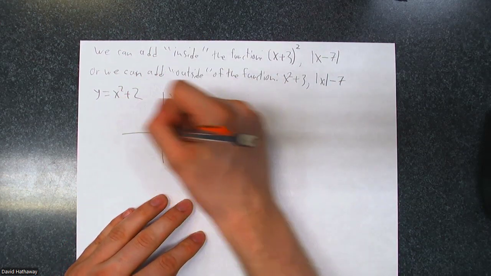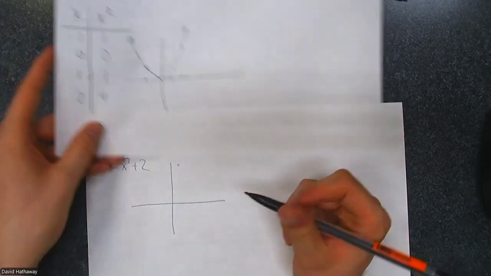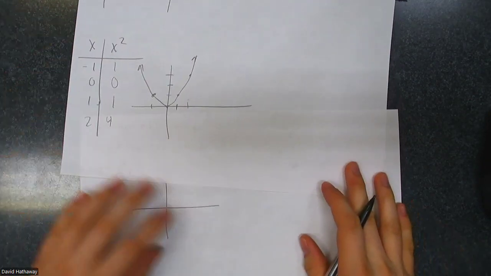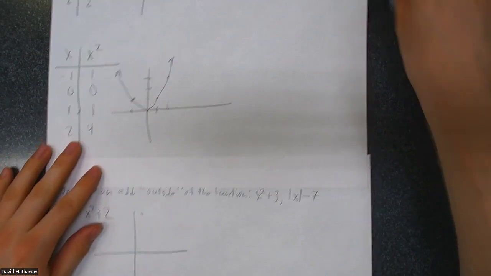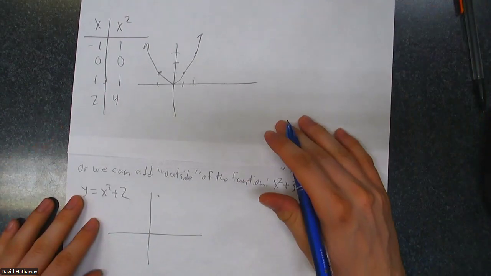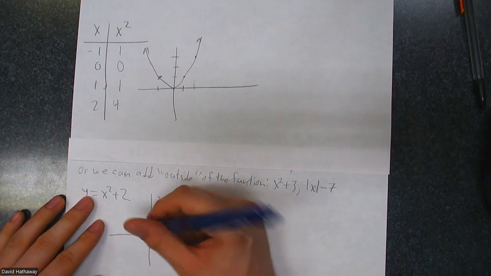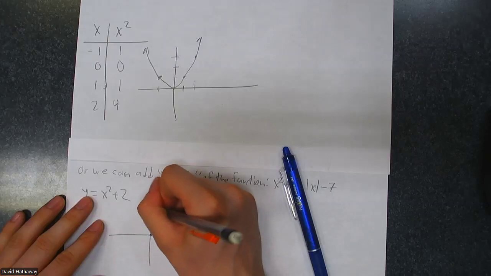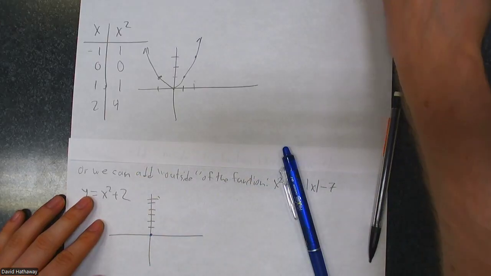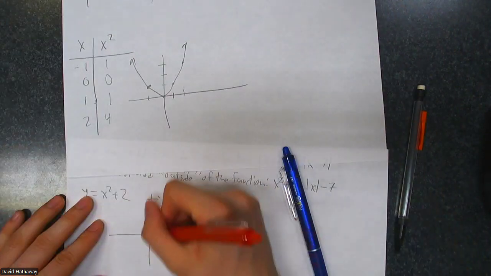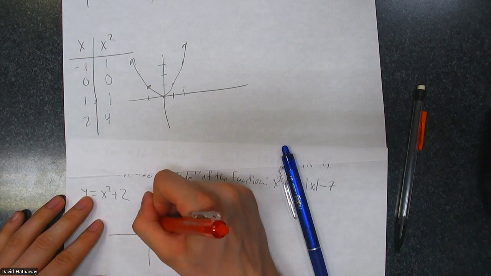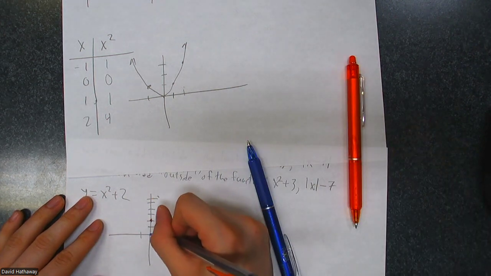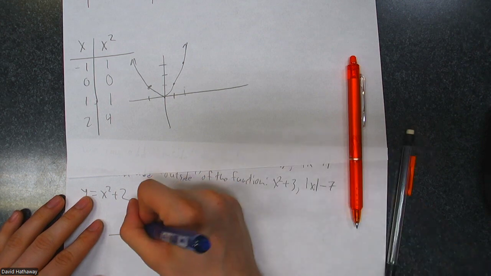Well, it's going to take all of the points from the original function that I had, and it's just going to add 2 to them. So you start with this function, you started with this point at 0, and it'll shift up to be this orange point, 2 points up there. I started with a point here.